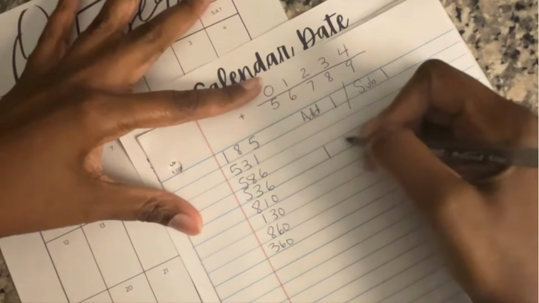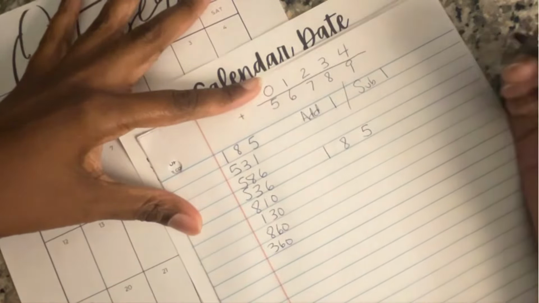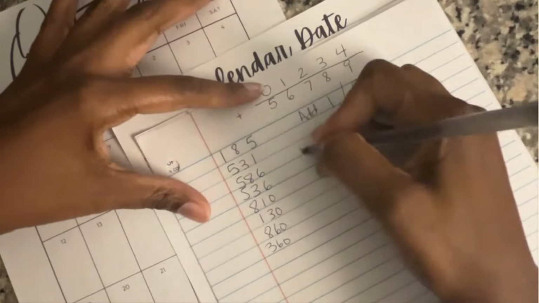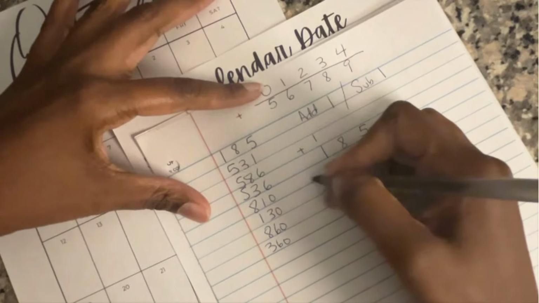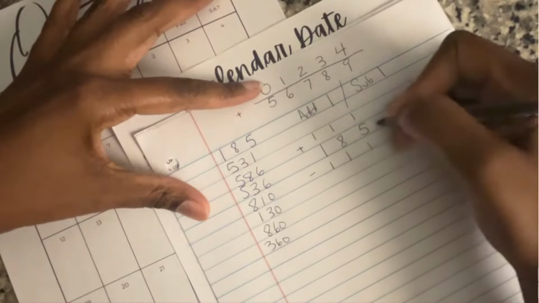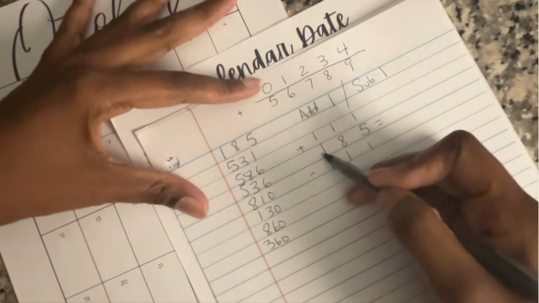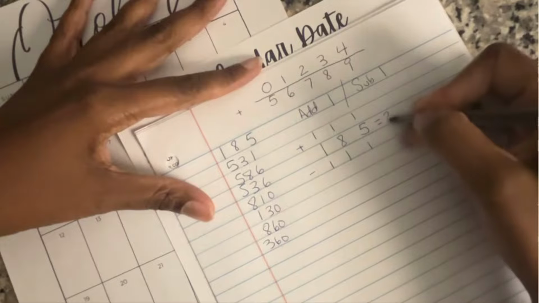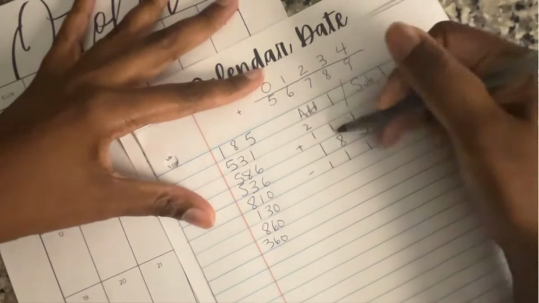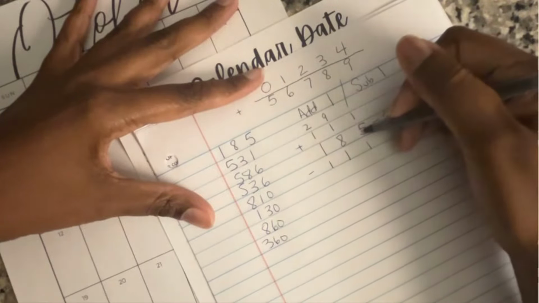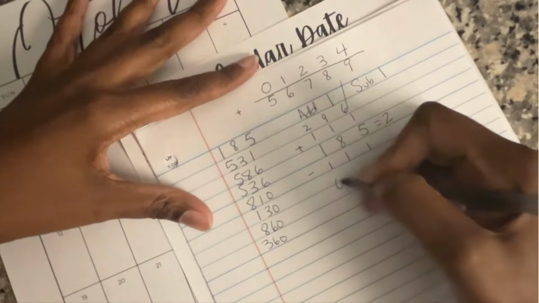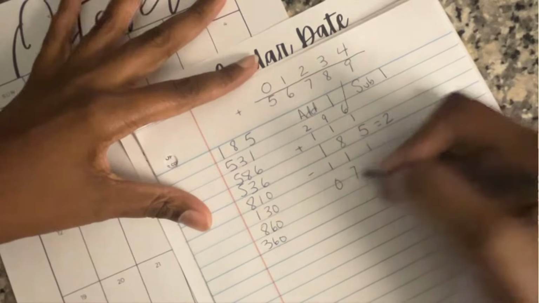So let's just break it down so you'll understand. This group of numbers is going to be the same every month. They're not going to change. So if we say we're going to add 1, then we're going to subtract 1. Let's break that down so we can get our numbers. 1 plus 1 is 2. So you have a 2. 8 plus 1 is 9. 5 plus 1 is 6. 1 minus 1 is 0. 8 minus 1, 7.